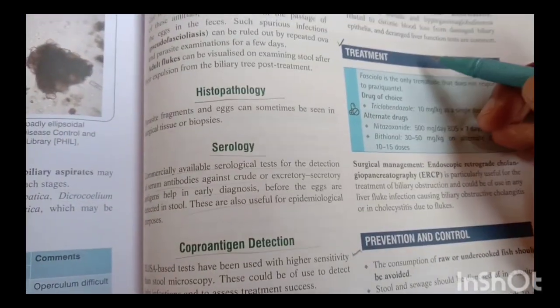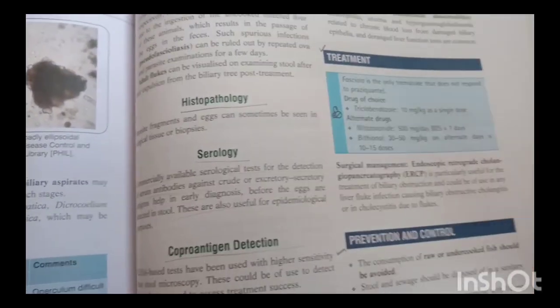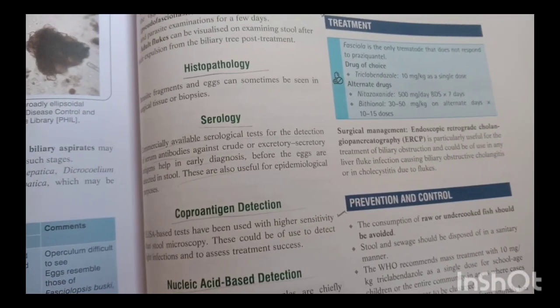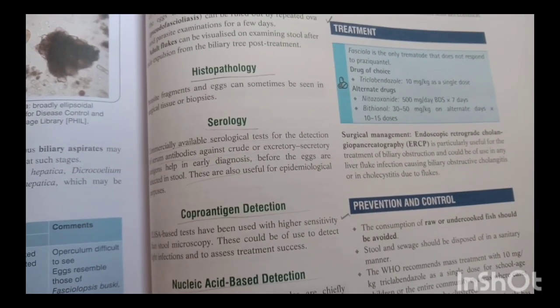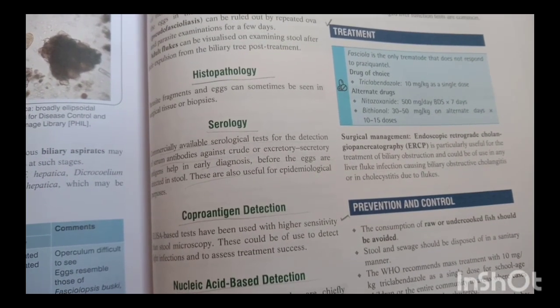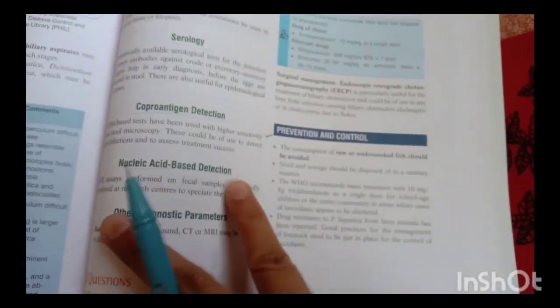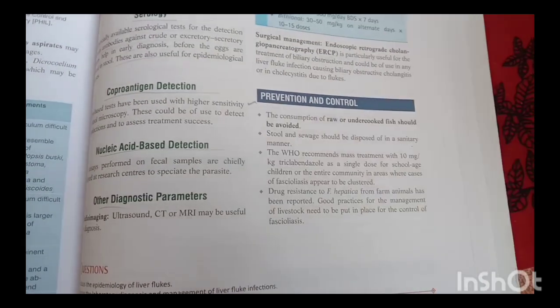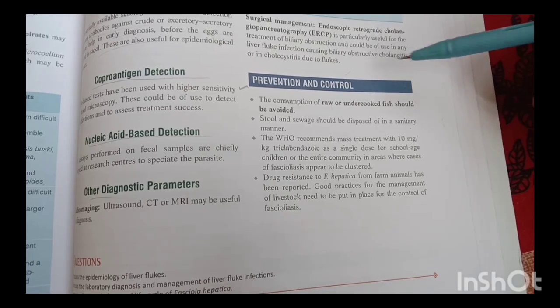We have the treatments which are used to treat Fasciola disorders, like triclabendazole and nitazoxanide, etc. So these are some drugs which are used to treat Fasciola disorders. How can we prevent the transmission of Fasciola disorders?